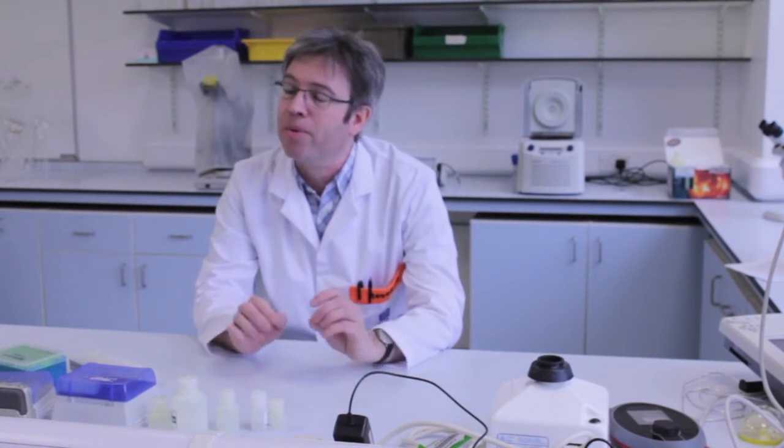There's a few methods that we can use, but the method of choice now is to use a high throughput DNA sequencing technique. That relies on a technique called the polymerase chain reaction, or PCR. And what PCR does is it will amplify a short stretch of DNA which you know something about.